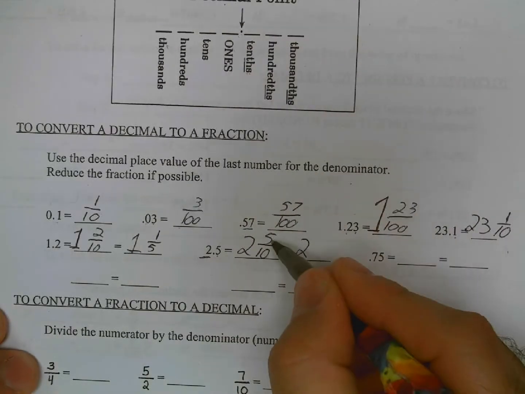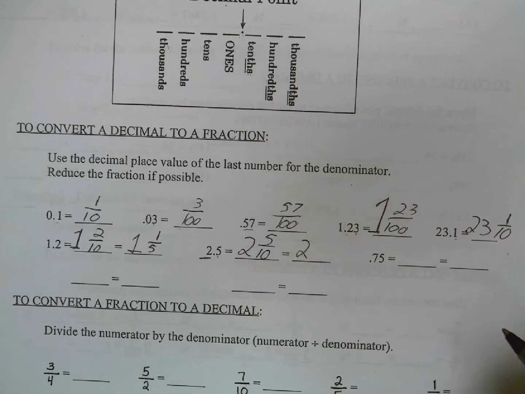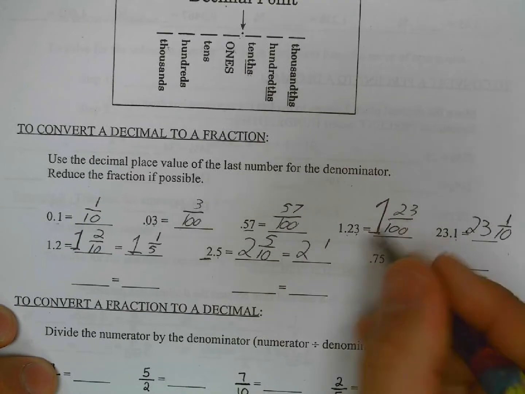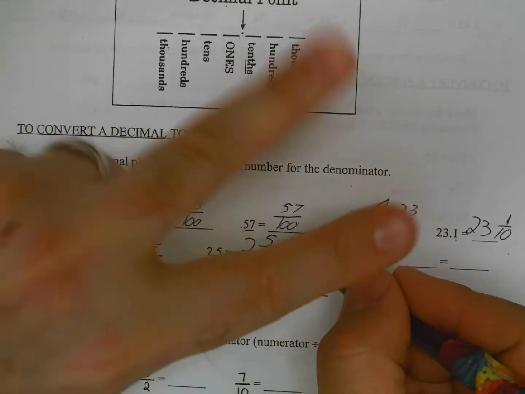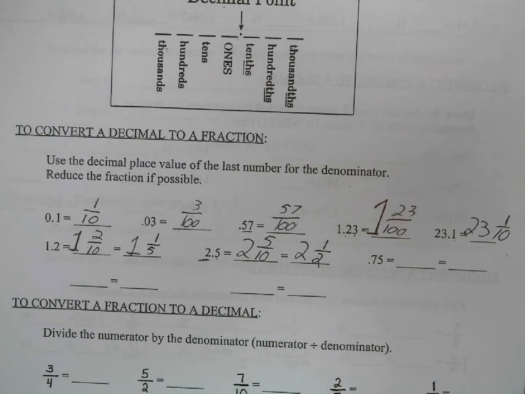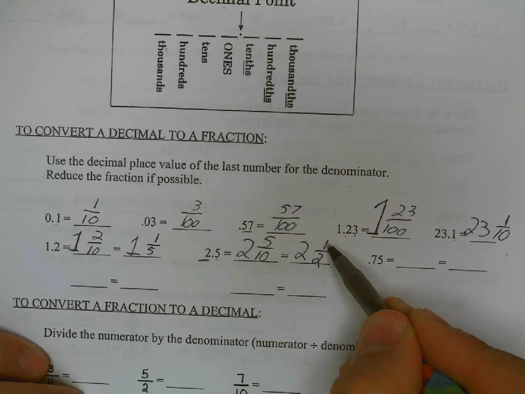How many times can 5 go in the 5? Well, 5 goes in the 5 one time, right? And then 5 goes in the 10 twice, right? So that's our 2 and 1/2. 2 wholes and 1/2.